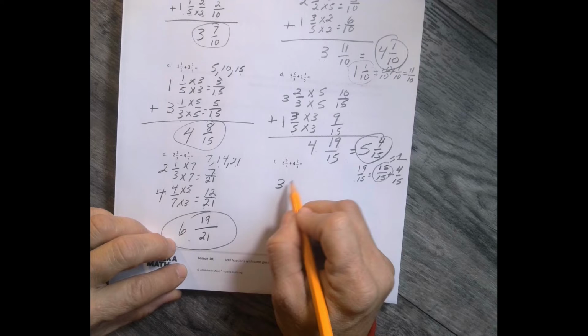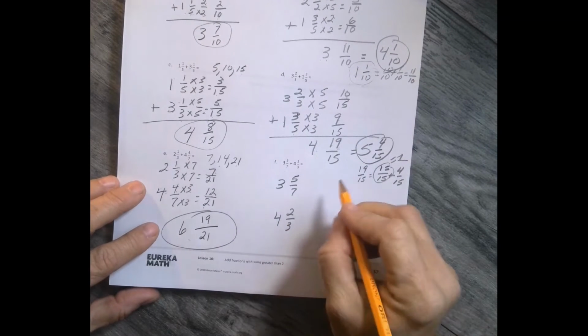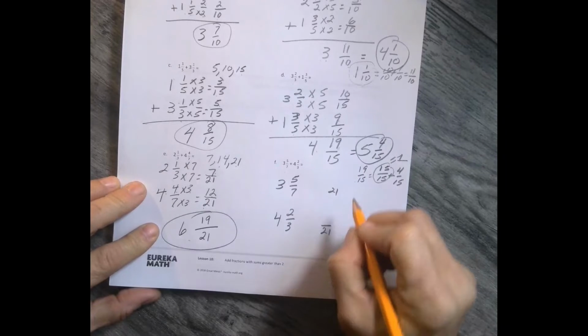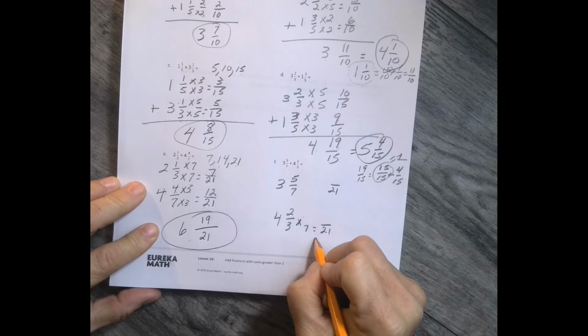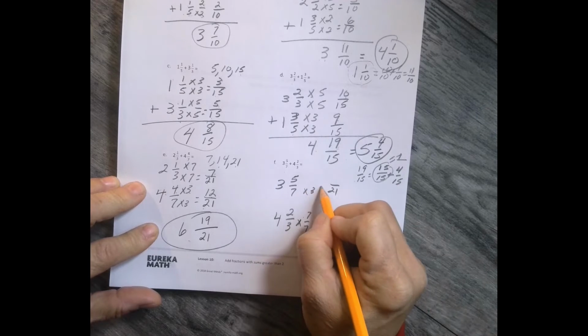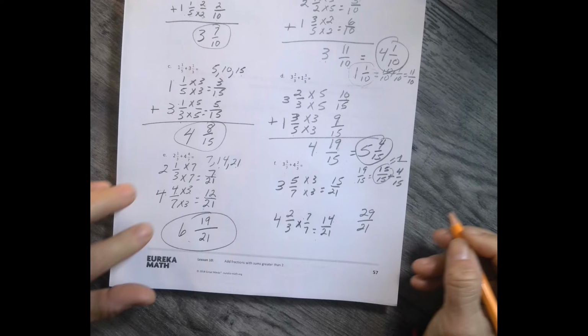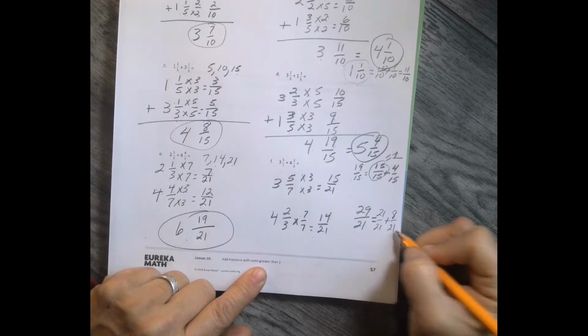It's 3 5/7 and 4 2/3. We can see that the same thing is going to happen here. We have twenty-firsts, and then we're going to multiply by 3 to get 21 and by 7 to get 21. We'll have 14/21 plus 15/21, well, I know that equals 21/21 plus 8/21, right?